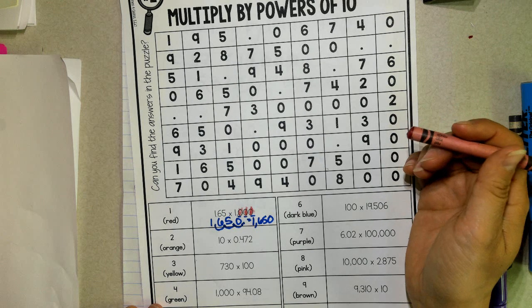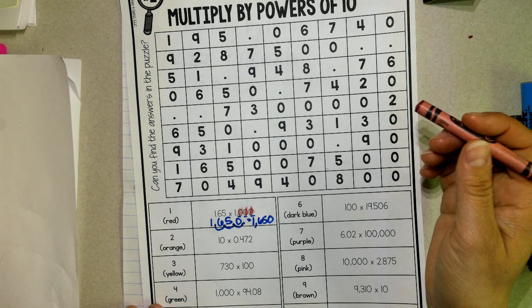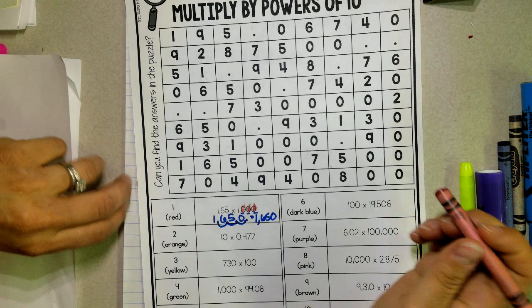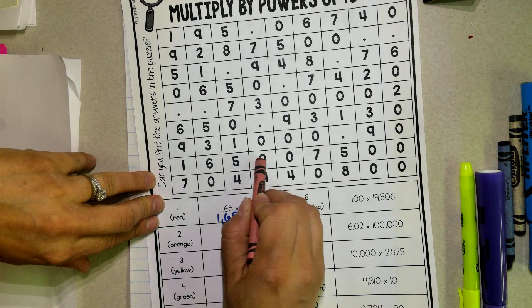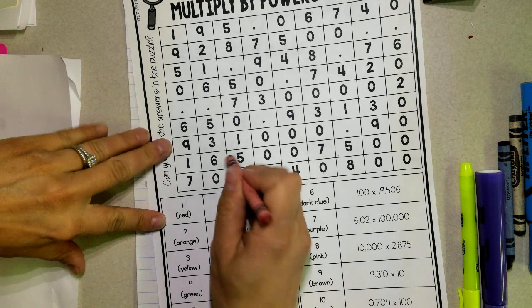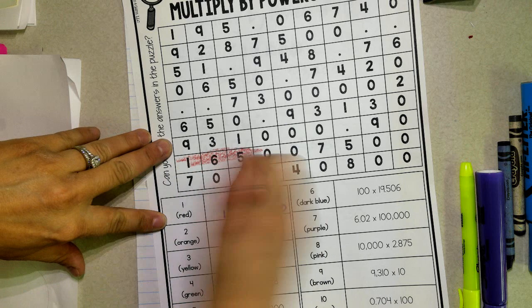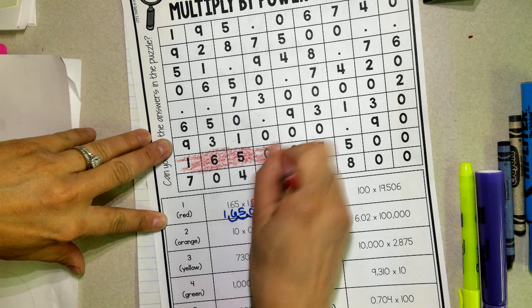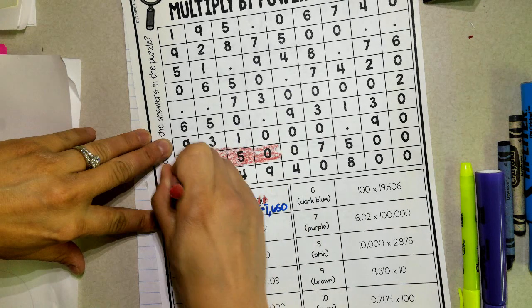1,650. It's a little bit of a word search here. I'm helping you out, so it's right here. See that? So we're going to go ahead with our red and color that in. And there's no decimal point here.